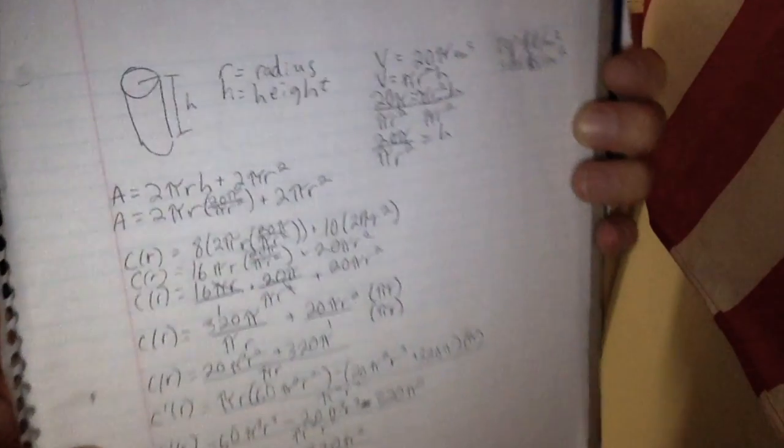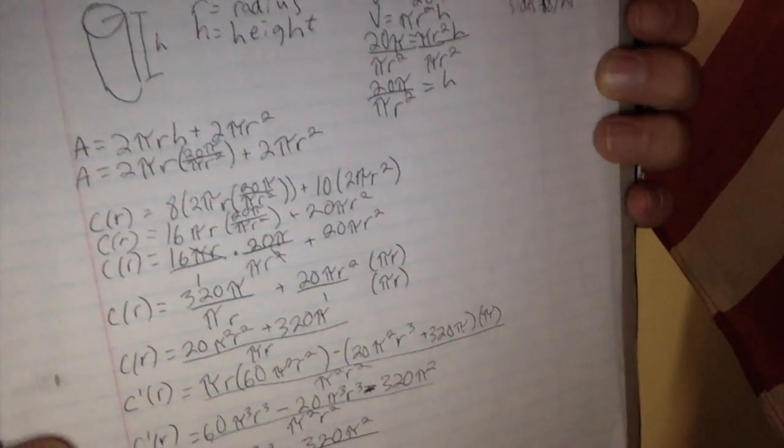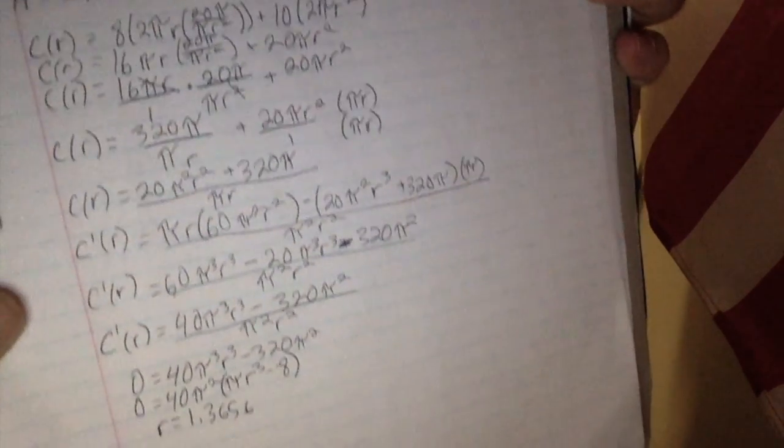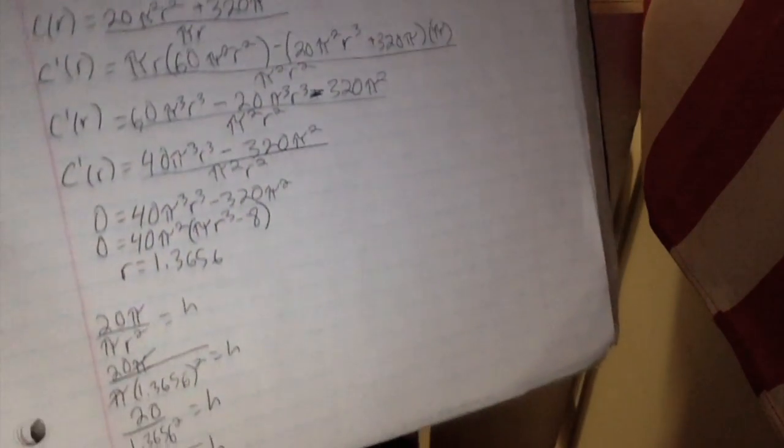You got your h at 10.73 and your r at 1.3656, and that will give you the most economic cylinder. So there's all the steps if you want to see all that work again.